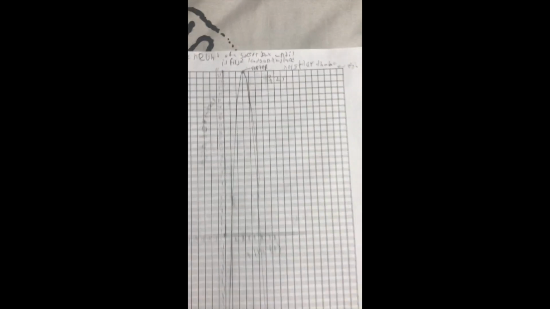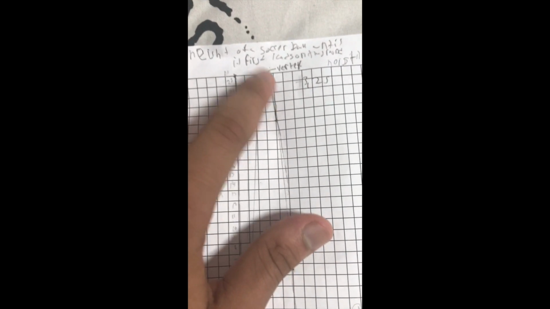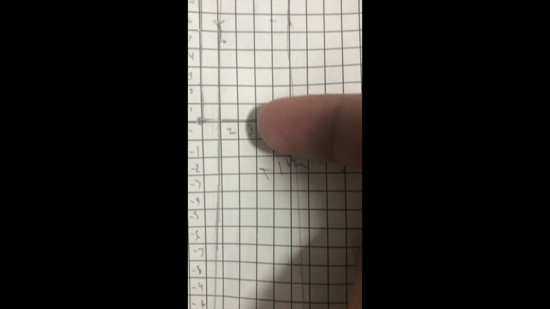Moving on to the back side of the page, question C was, when did it reach its maximum height? So maximum height was 25. Since I know the maximum height is 25, let's figure out when it reached 25. Looking at the parabola and going down here, it looks like it was at 3. So at 3 seconds, it was at 25.